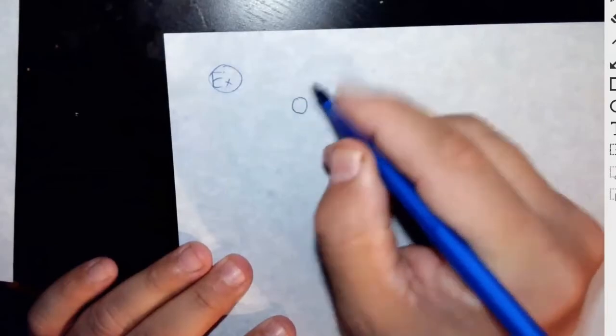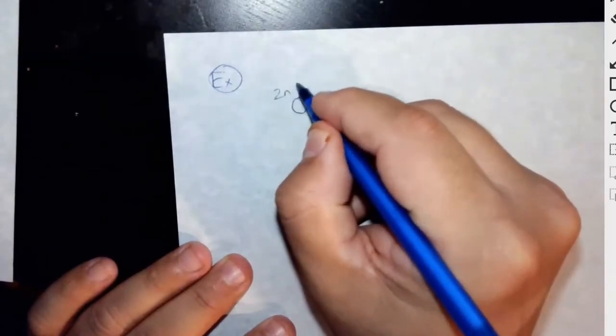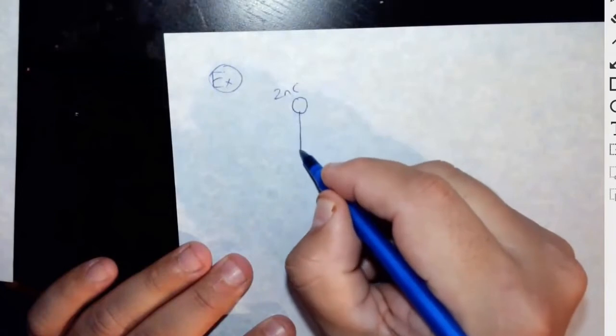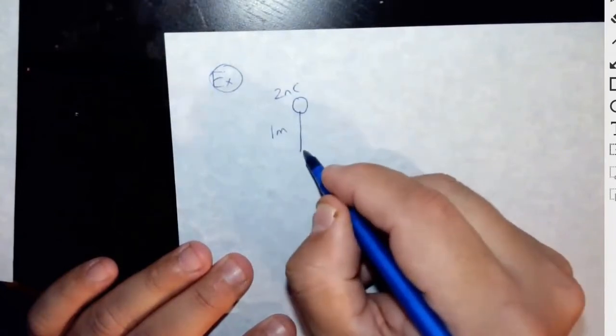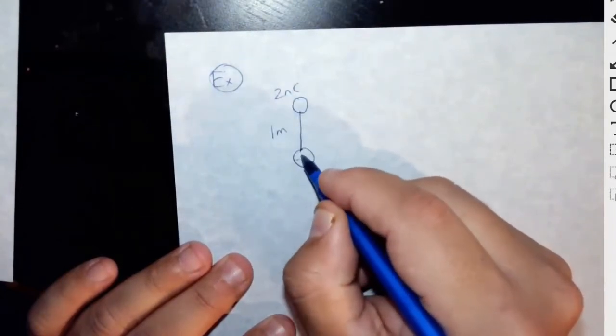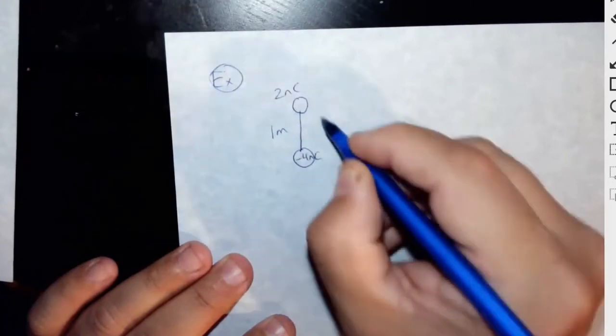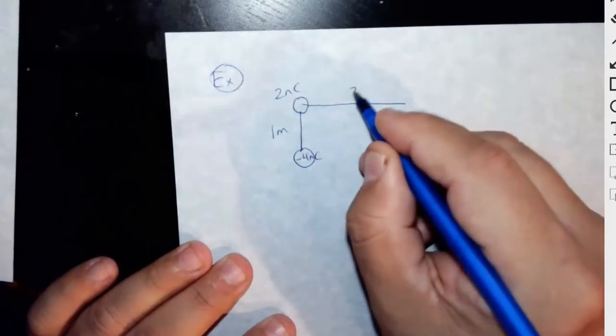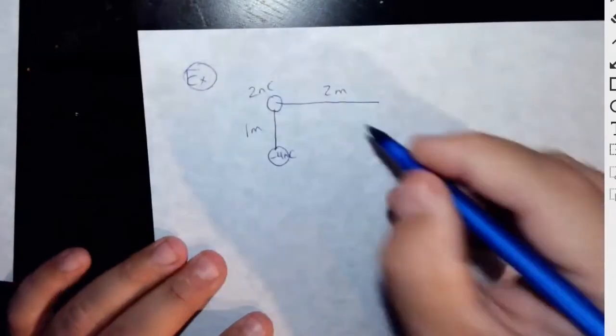Let's say we have 2 nanocoulombs, 1 meter, negative 4 nanocoulombs, 2 meters. It doesn't have to be the exact same numbers.